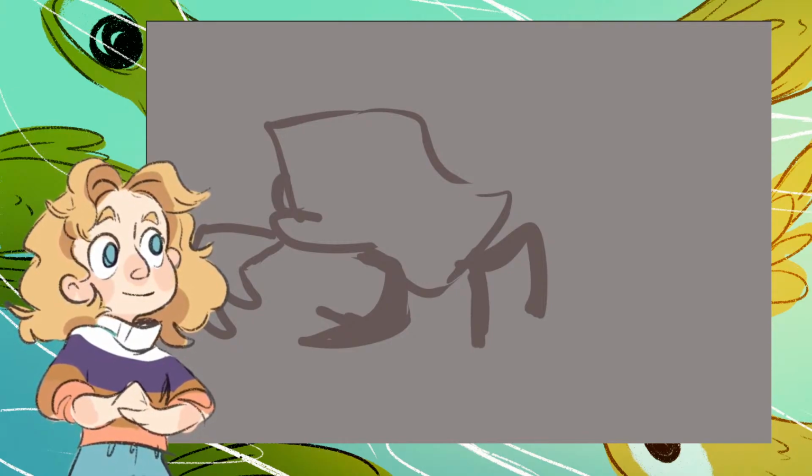So my story, When It Rains, part of the draw is that there's a whole bunch of creatures in it, because when it rains, puddles turn into portals and creatures emerge from them.